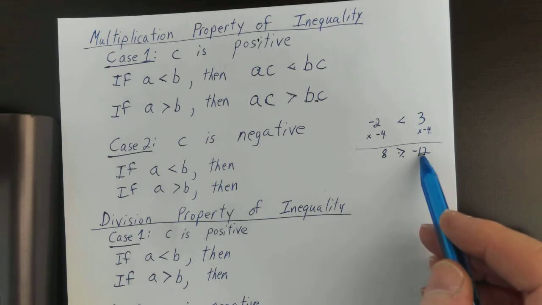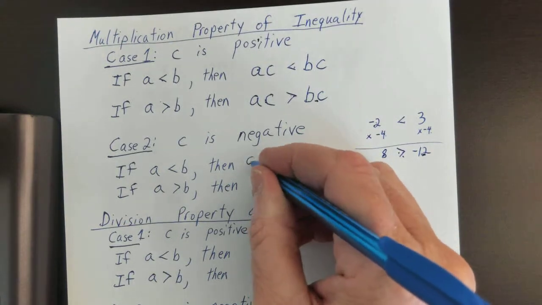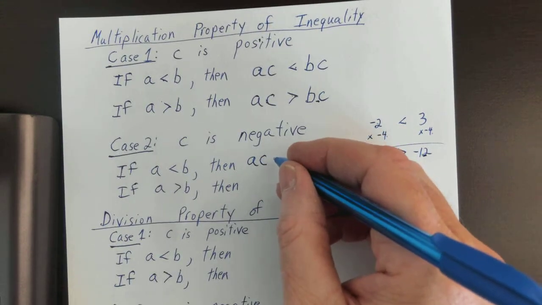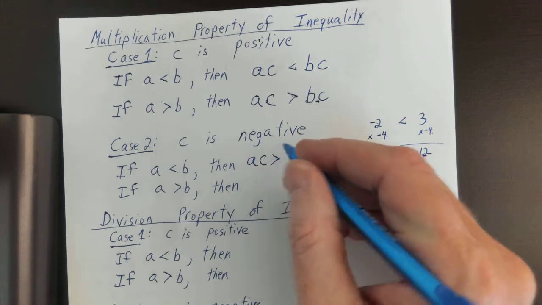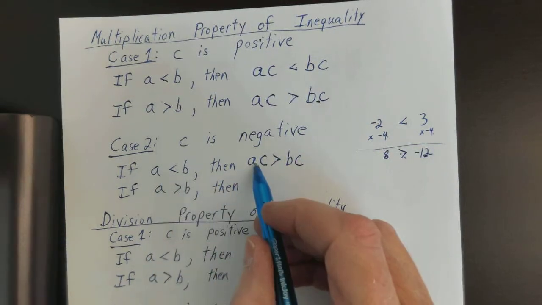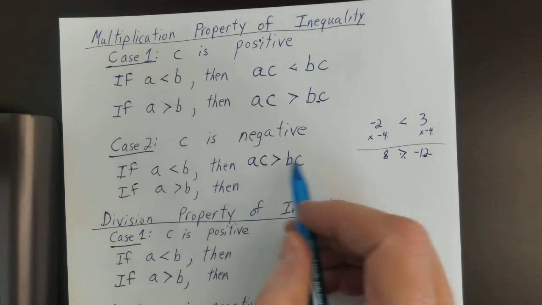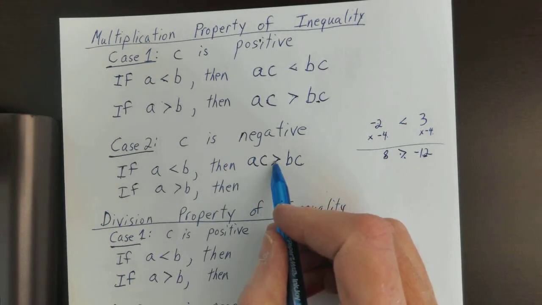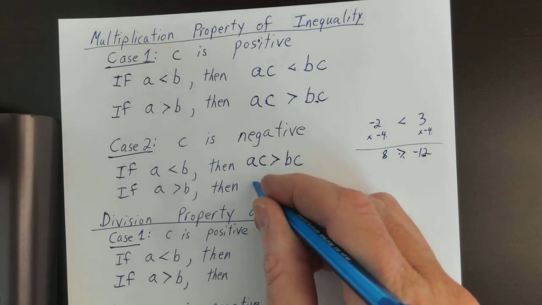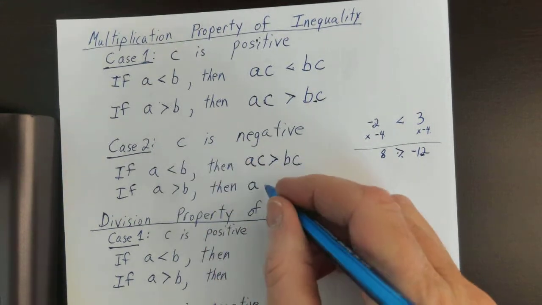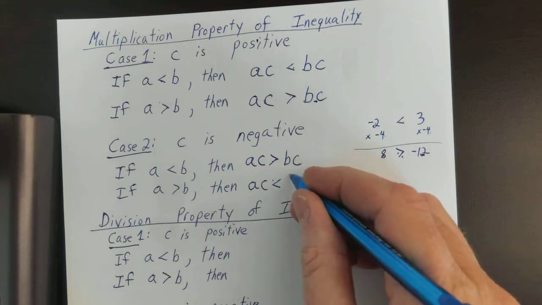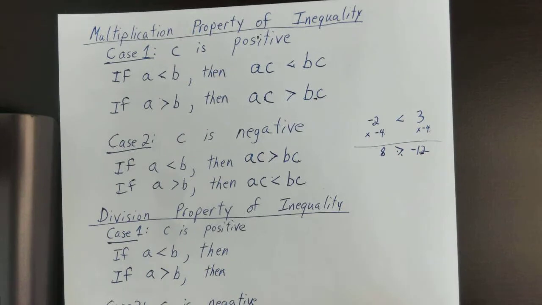A positive is greater than a negative. That's what happens when you multiply by a negative. If C is negative, A times C is greater than B times C, if A is less than B. If we multiply by a negative number on each side, we flip the inequality. And if A is greater than B and C is negative, A times C is less than B times C.